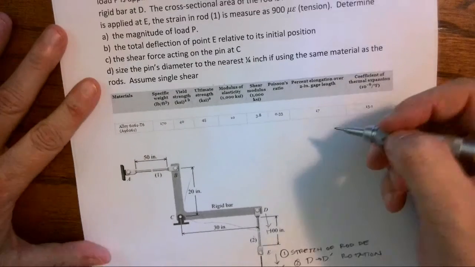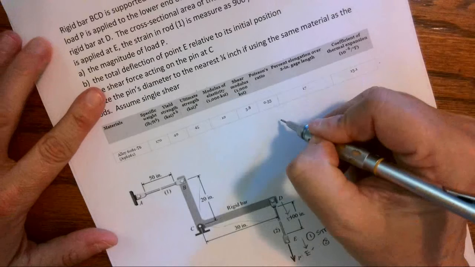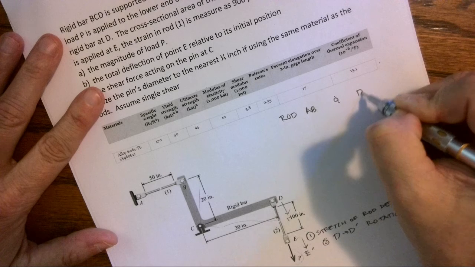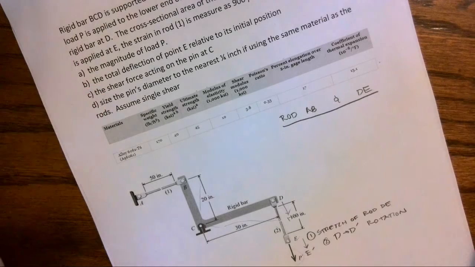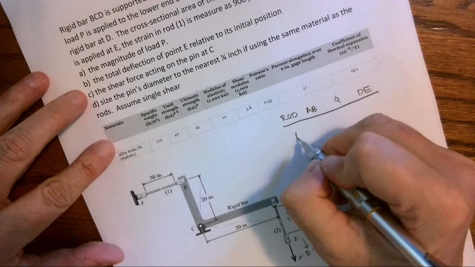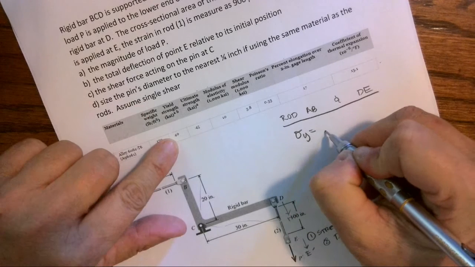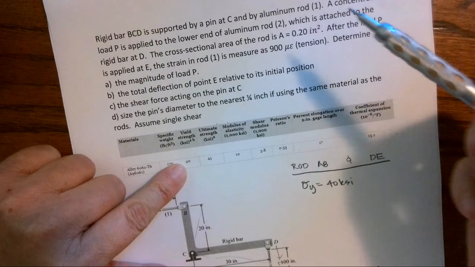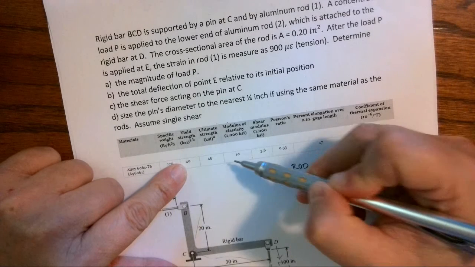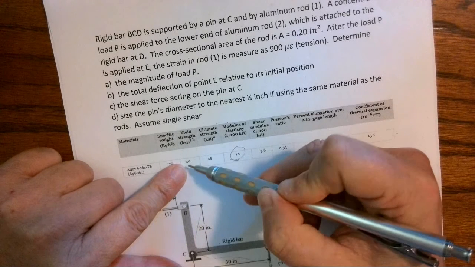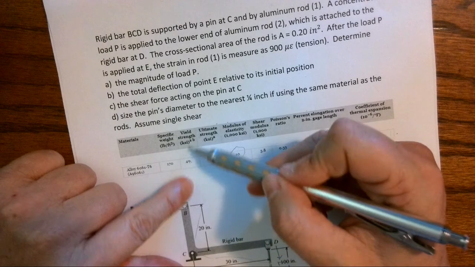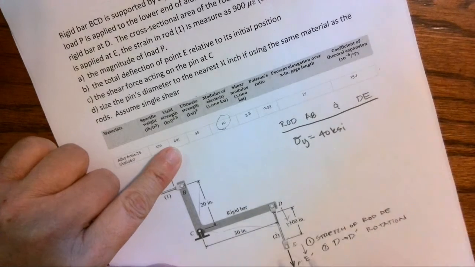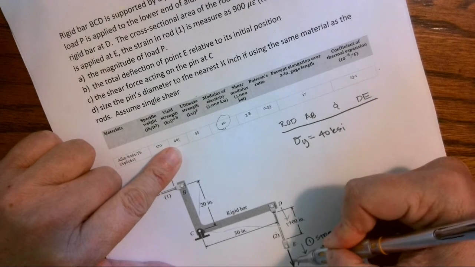I pulled this out of the back of your book just so that we would have all the information right here. And we are going to call them rod AB and DE, and they are the same material. So we can just go ahead and write out that our yield stress is 40 KSI. And that's important to note because if we are using this modulus of elasticity, we are assuming we are going to be in the elastic region still as we are doing rotation, which means after we unload, everything goes back to the original position.